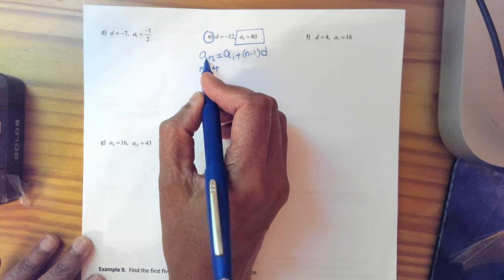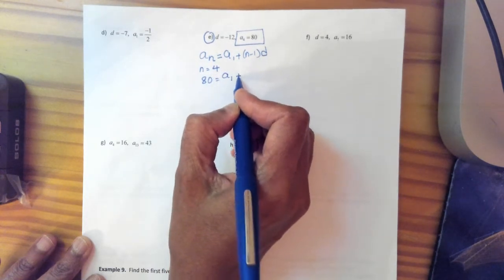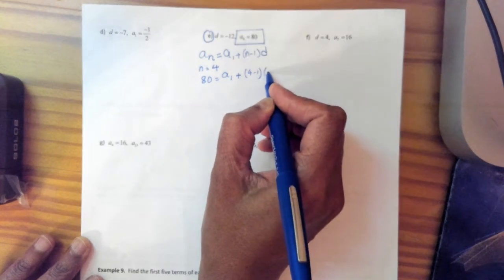So when n equals 4, an equals 80. A1 is my unknown. N minus 1 is 4 minus 1. And I know D to be negative 12. And then you're going to solve for this. 80 equals A1 plus 3 times negative 12. That's going to be negative 36. Therefore, A1, I'm just trying to save space, A1 equals 116. Just solve for this equation and you should find A1 equals 116.